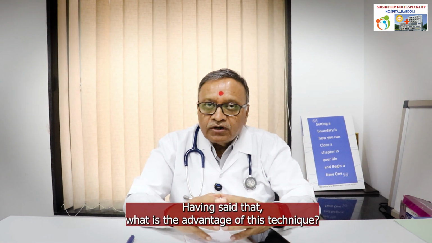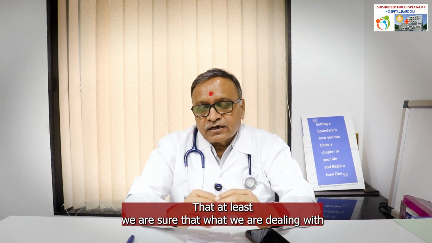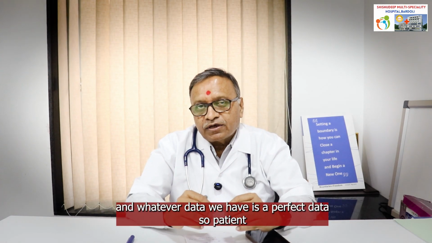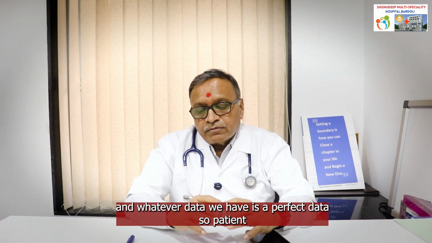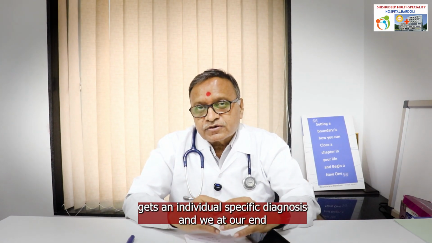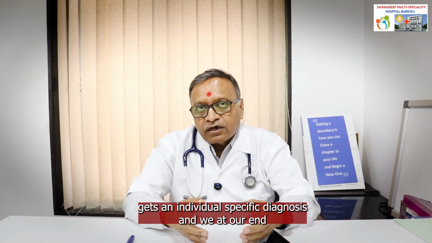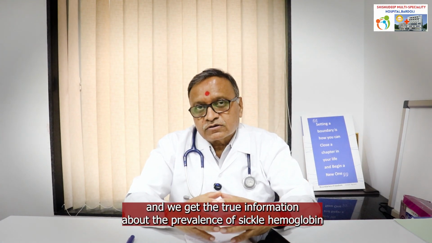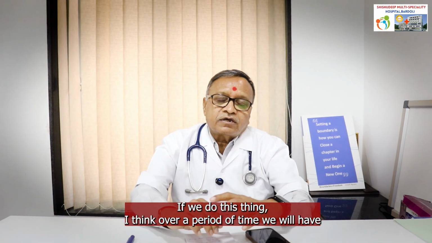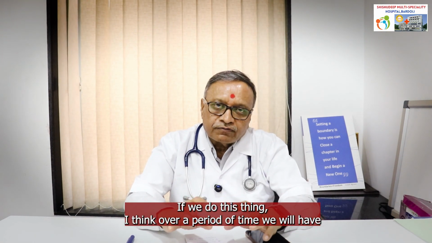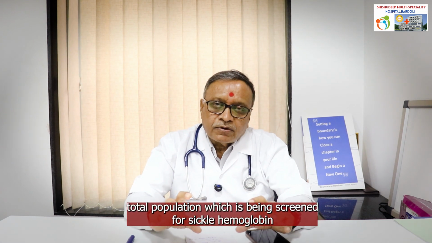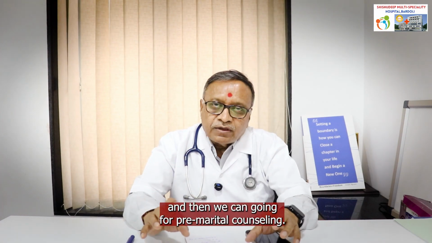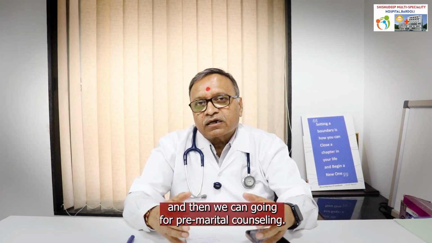What is the advantage of this technique? At least we are sure what we are dealing with, and whatever data we have is perfect data. So an individual gets a specific diagnosis, and at our end we get the true information about the prevalence of sickle hemoglobin. If we do this, over a period of time we'll have the total population screened for sickle hemoglobin, and then we can go in for premarital counseling.